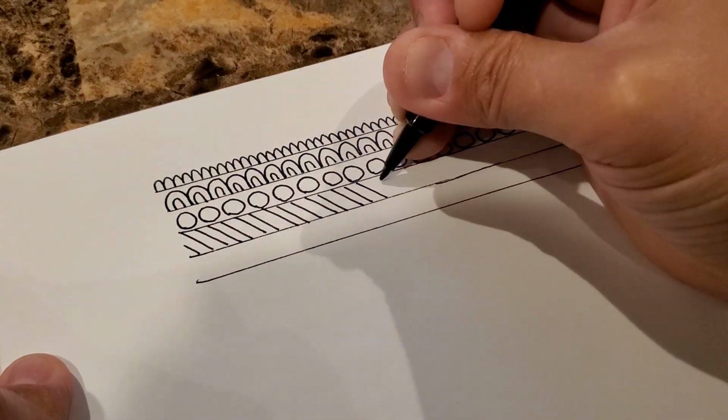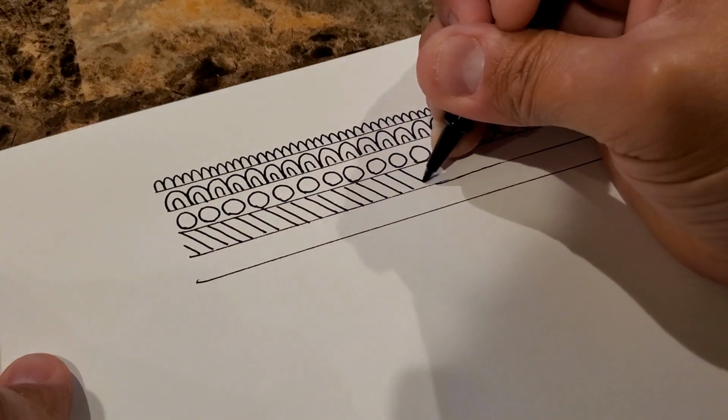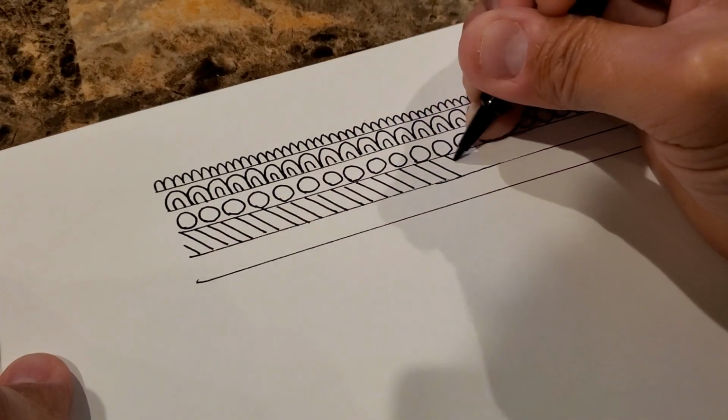changes. I'm sorry, I'm a little bit distracted here. I've never had to really talk and draw at the same time.